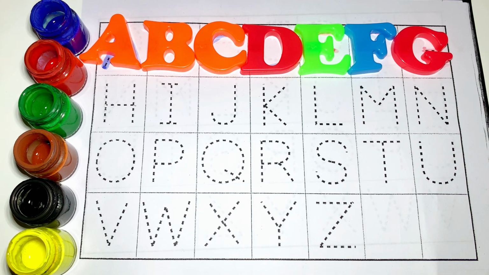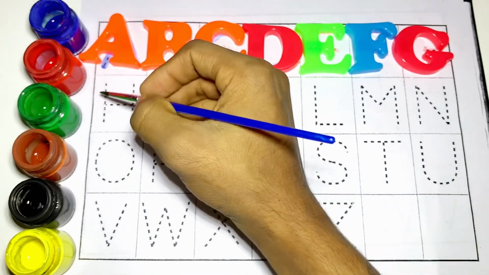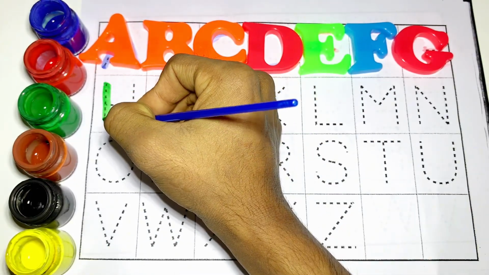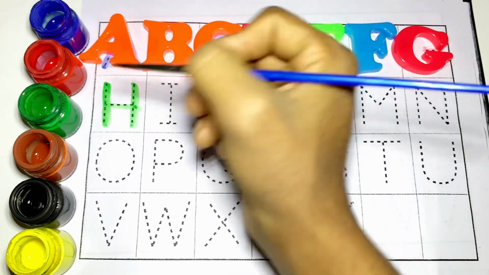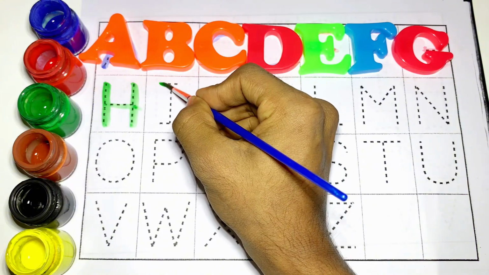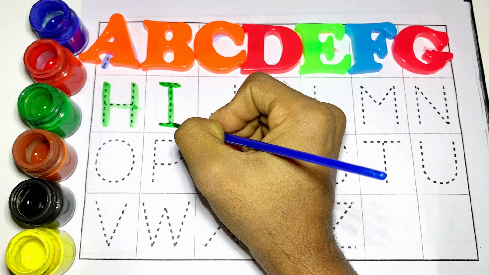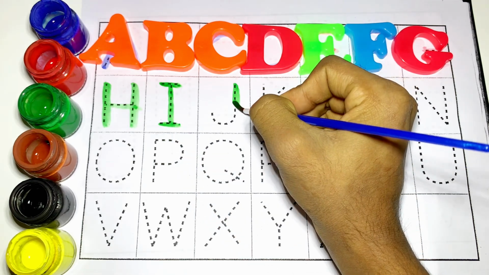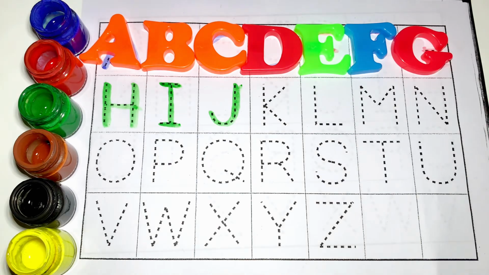Kids, now draw H. H for hand, H for helicopter, and use green color. Kids, again use green color and draw I. I for ice, I for ice cream. J. J for joker, J for jackfruit.